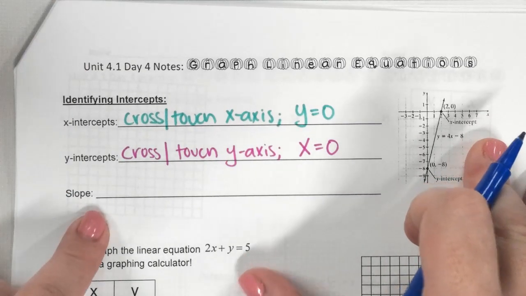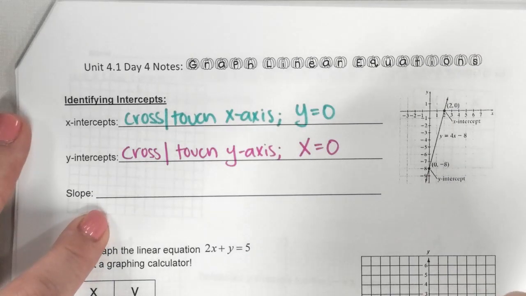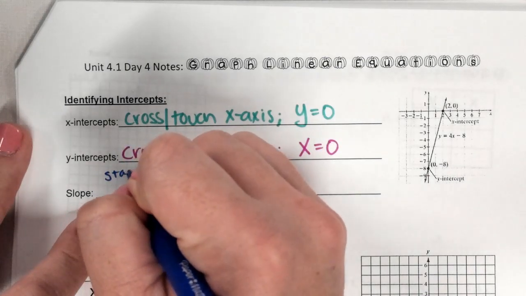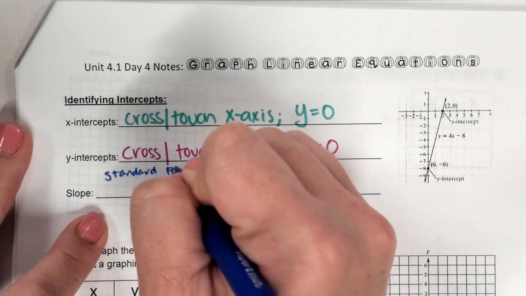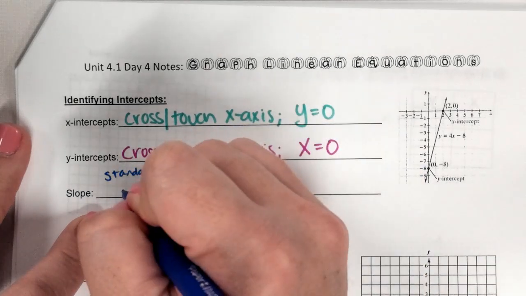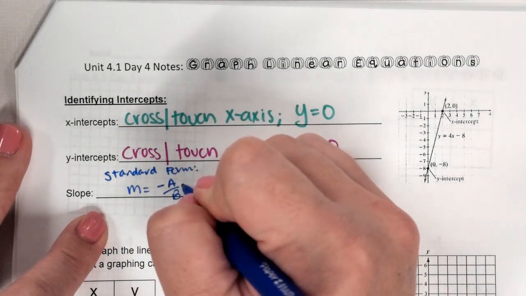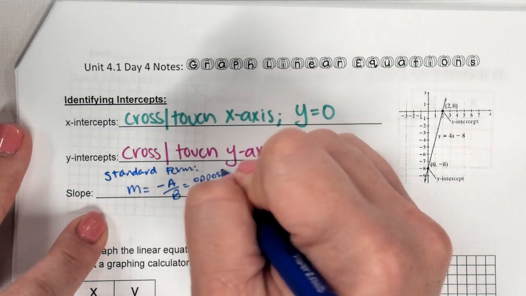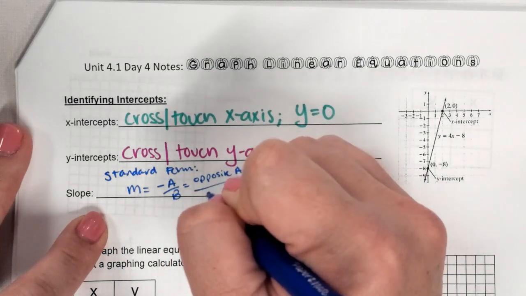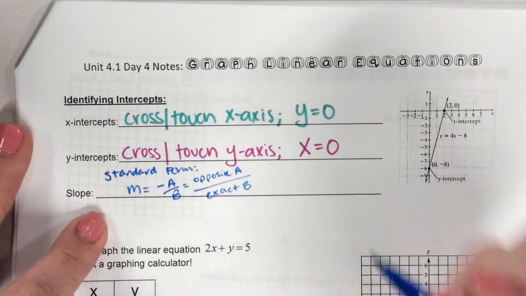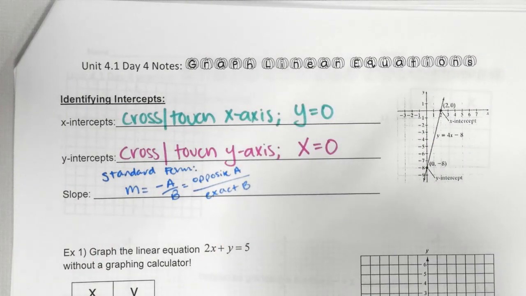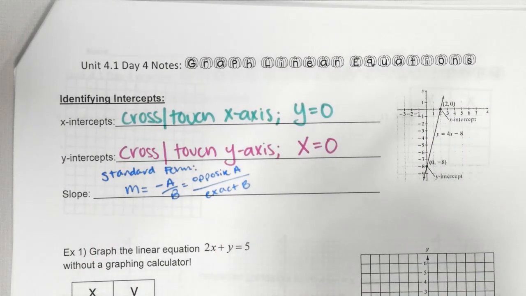Now, what do we remember about slope? And again, this is from standard form. What did we learn yesterday about slope from standard form? It's the opposite of a over b. So standard form slope is opposite of a over b, opposite of a over exact b. Okay, these are the things that we're using today when we're graphing.